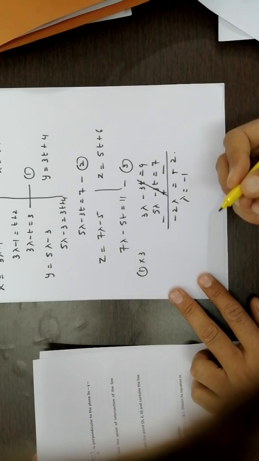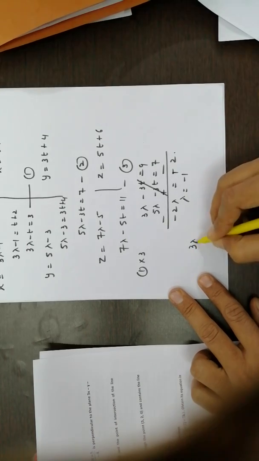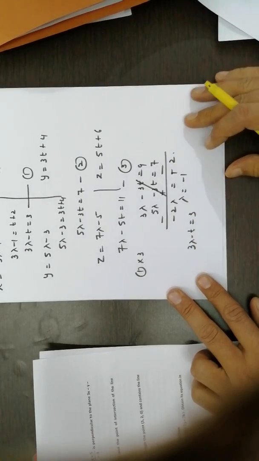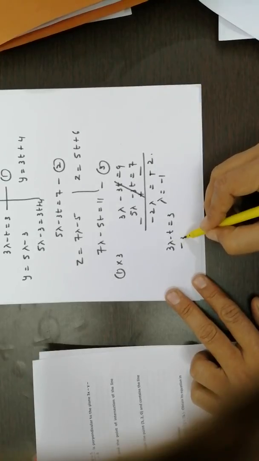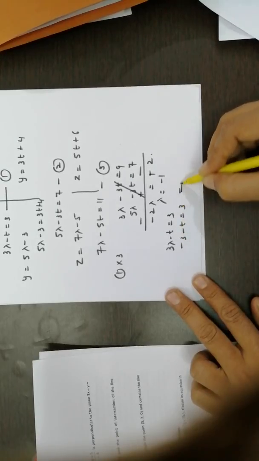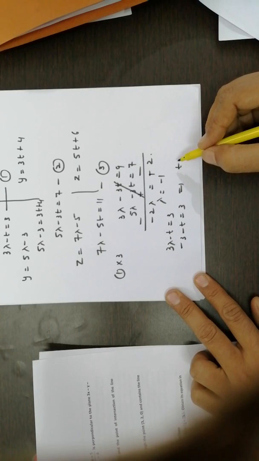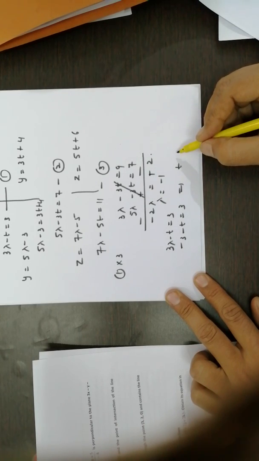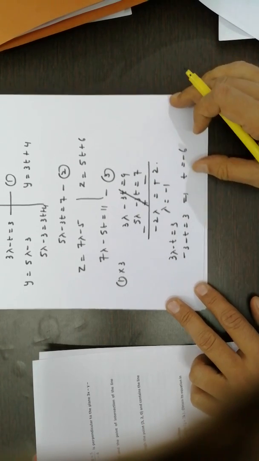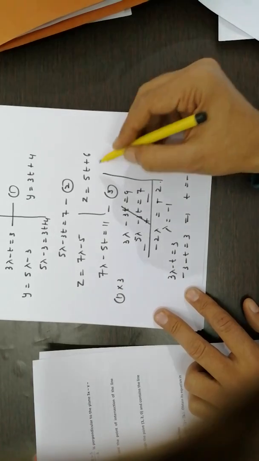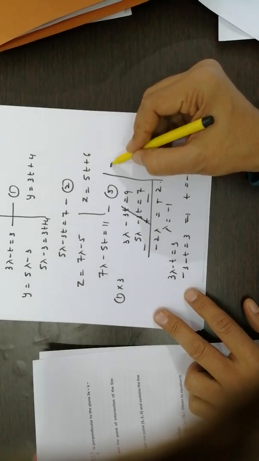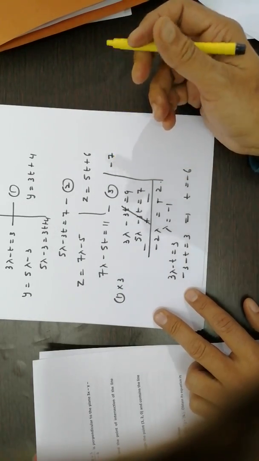Now substitute in any of the lines, that is 3 lambda minus t is equal to 3. If I substitute here, minus 3 minus t is equal to 3. So this will imply t is equal to minus 6. Now it should satisfy the equation. Now what is lambda? Minus 7.